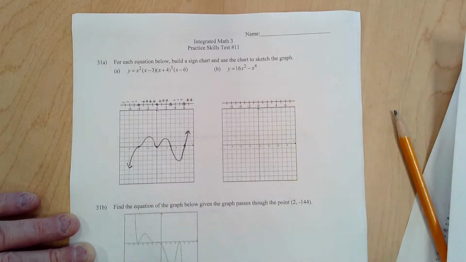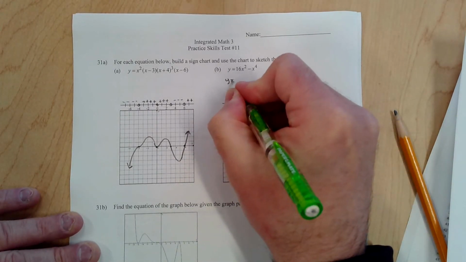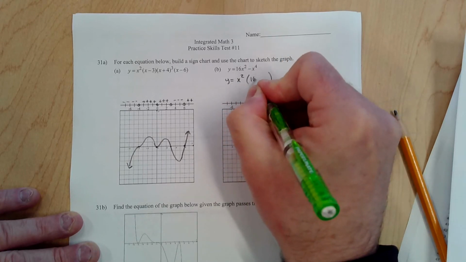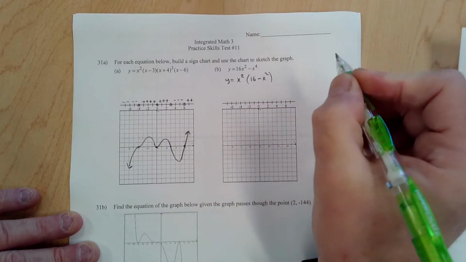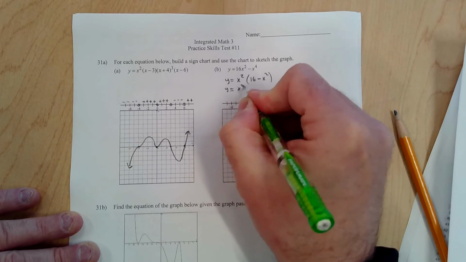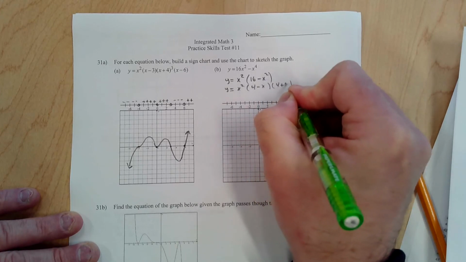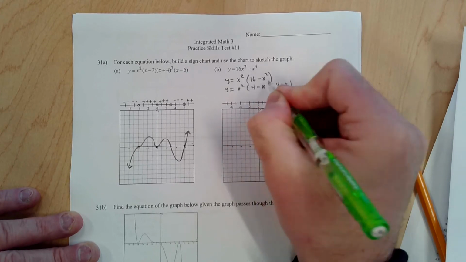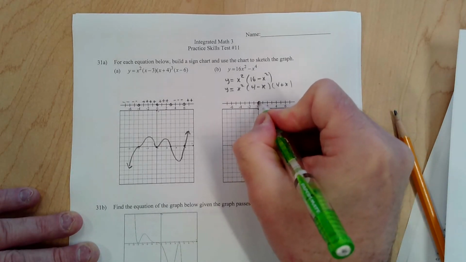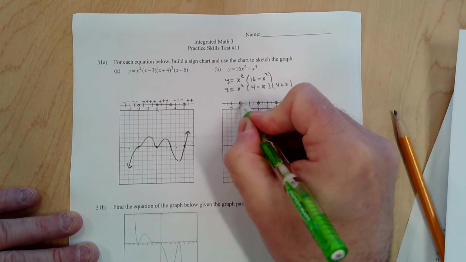Close enough. All right. B needs to be factored first. So I see I can take an x squared out of both of those terms, which would leave behind a 16 minus x squared. And the 16 minus x squared factors again to a 4 minus x and a 4 plus x. So on my number line here, I'm going to go mark 0 again, and 4 from that binomial, and negative 4 from the other one.